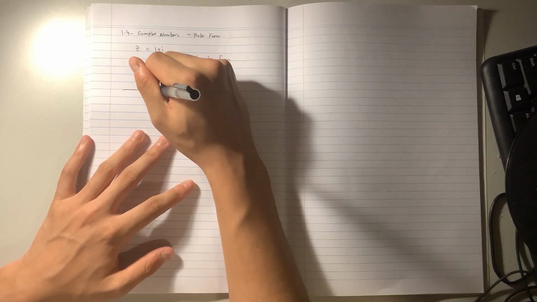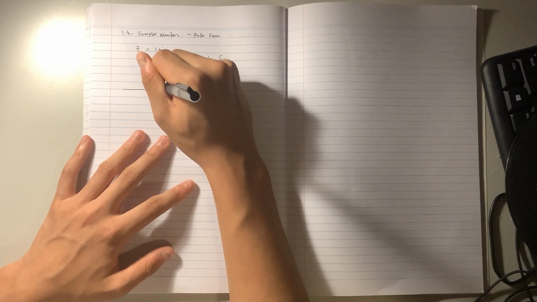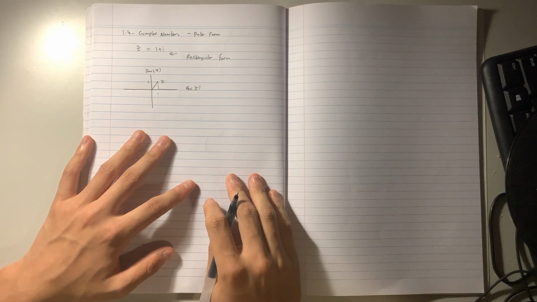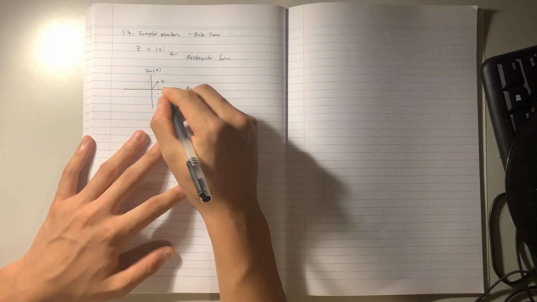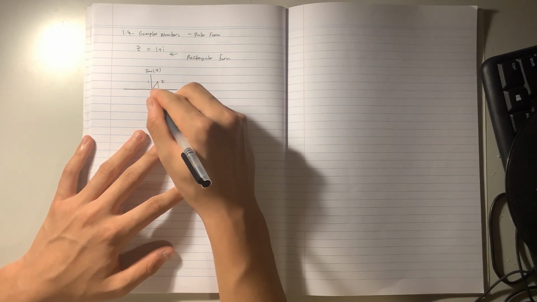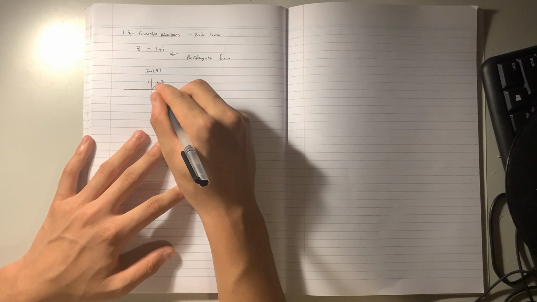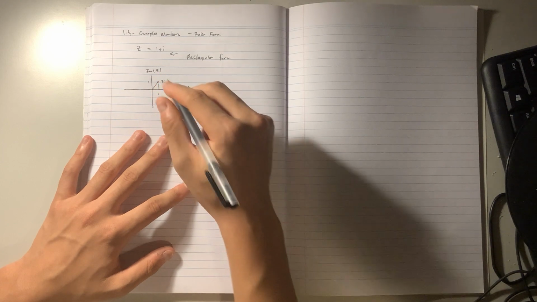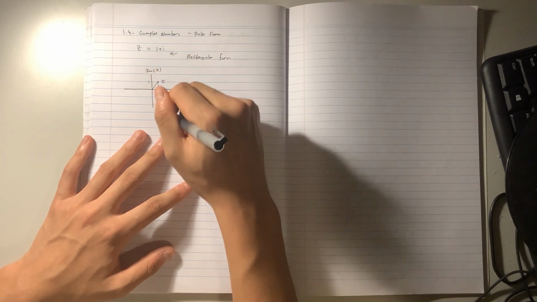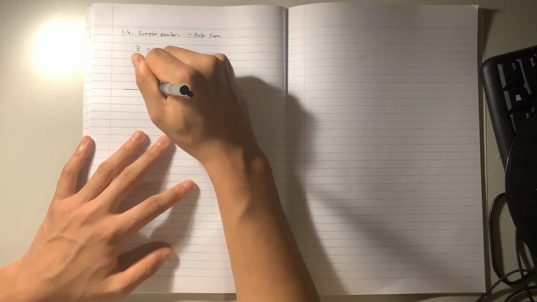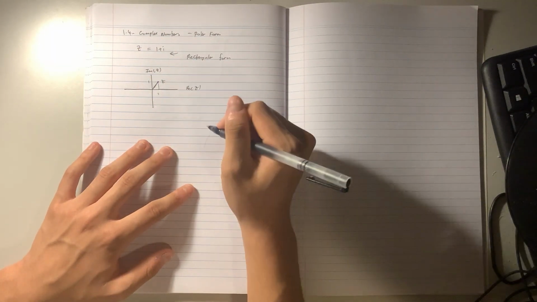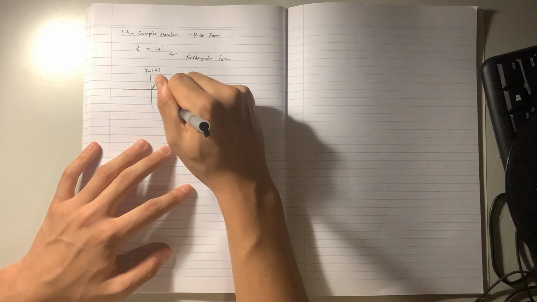So we can express z if we draw a right angled triangle from the origin to z. We can say that z can also be represented by the length of the line connecting the position of z to the origin. So we can say that this length is going to be called the modulus of z. So this length of this line here will be the modulus of z, and that is going to be represented like this.